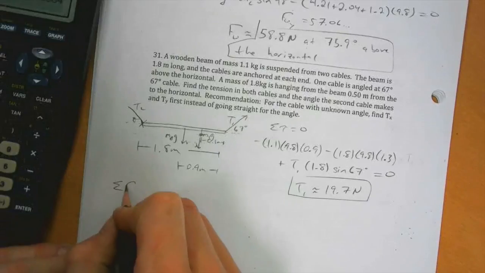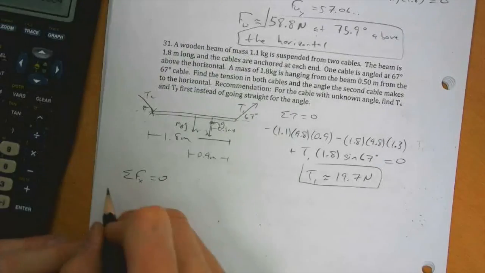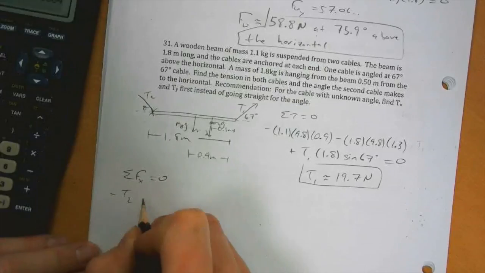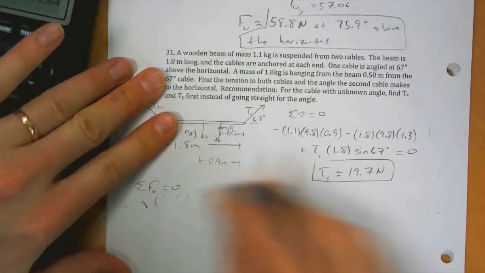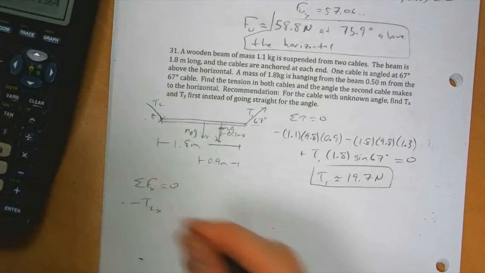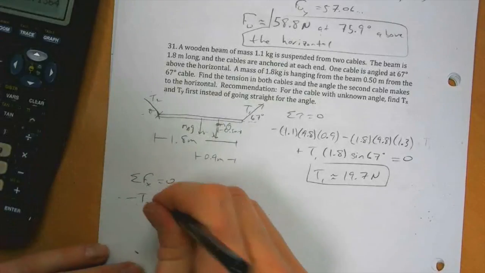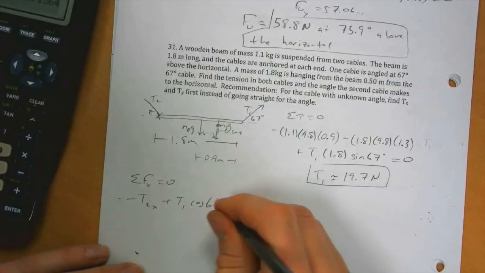Writing our force equations in the x direction. We have only two forces. We've got T2 cosine theta. Actually, that's not smart. I'll call that T2x, the x component of that tension to the left. And then we have the horizontal component of this tension to the right.